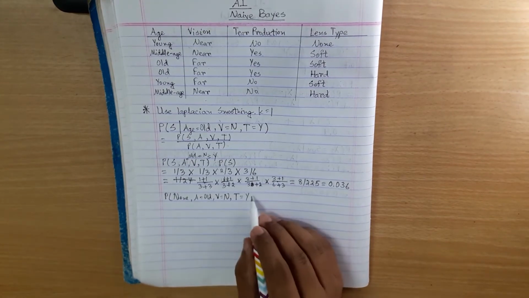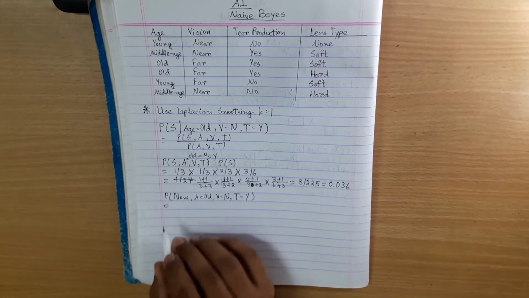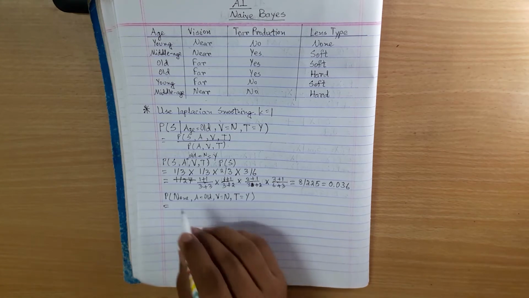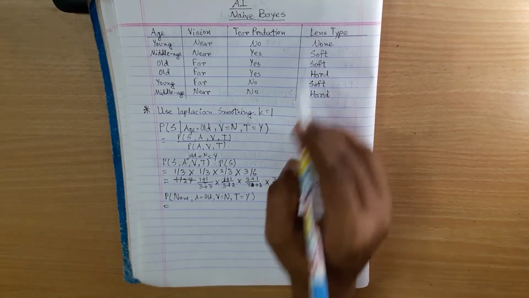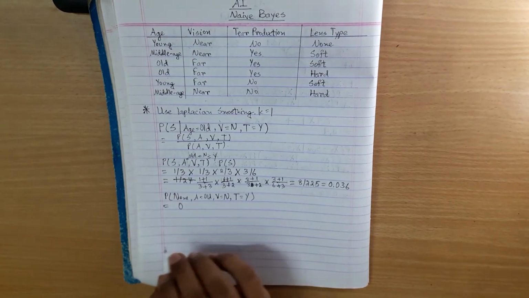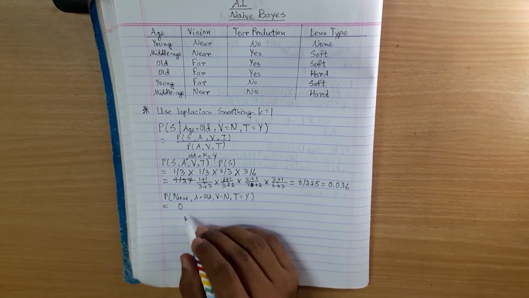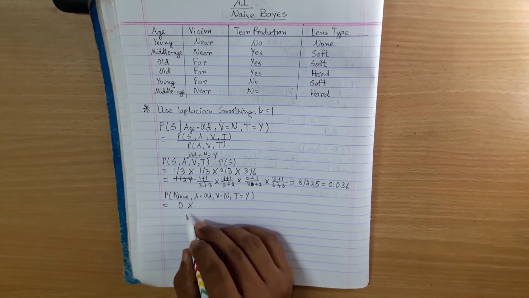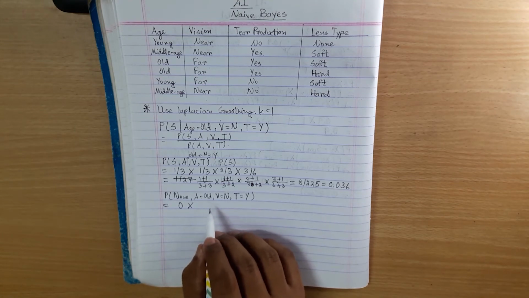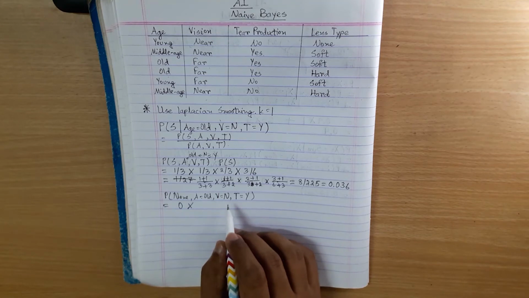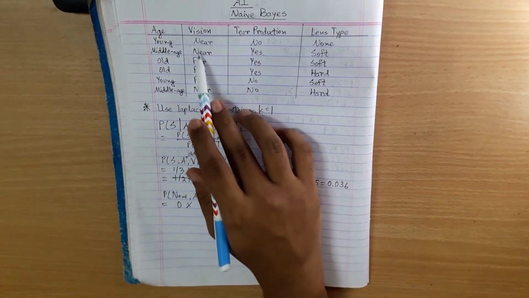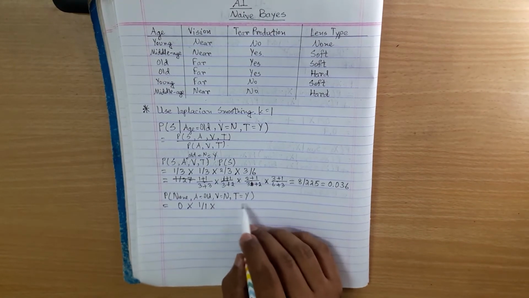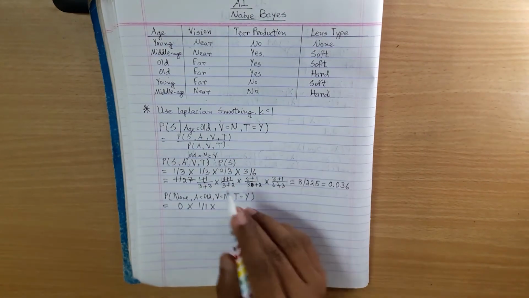Now the probability of none. Now you're going to find this one out. So none, age old, vision near, and tear production yes. So probability of none and old. None and old is basically 0. If I didn't use Laplacian smoothing, it would have been 0, but I'm just going to continue this. So 0 times probability of vision near. So this is 1 by 1 times tear production yes. There's no tear production yes here, so this one's 0 as well.